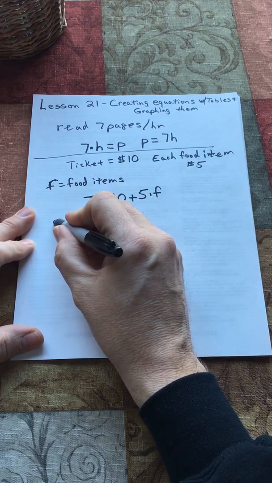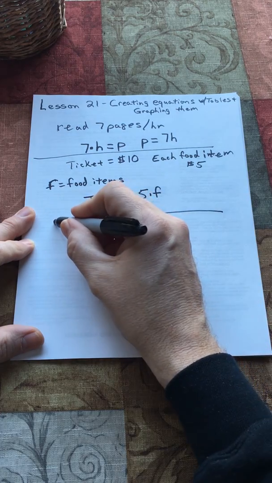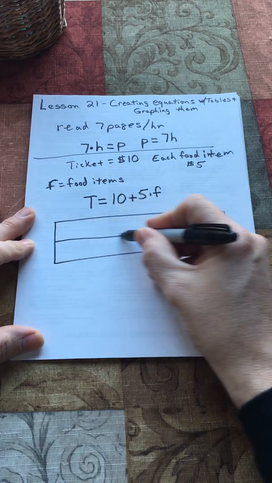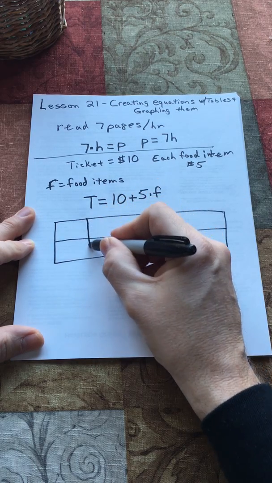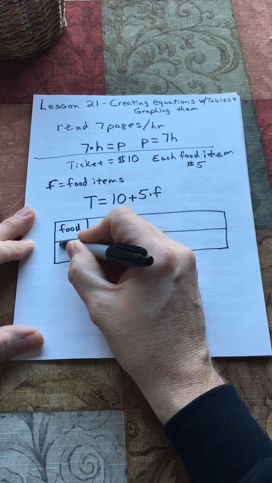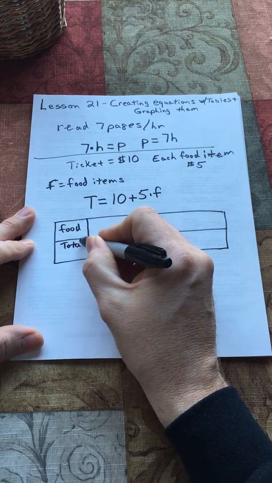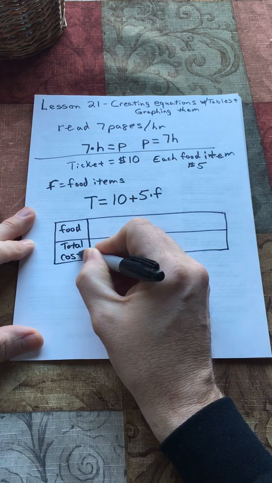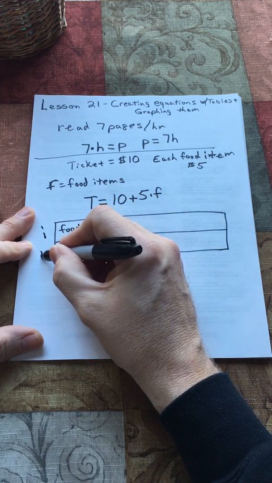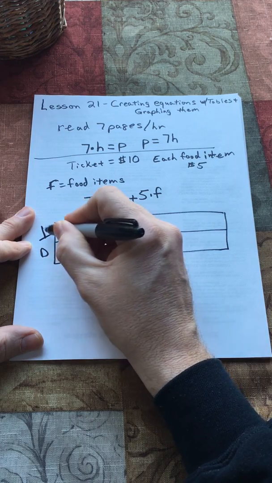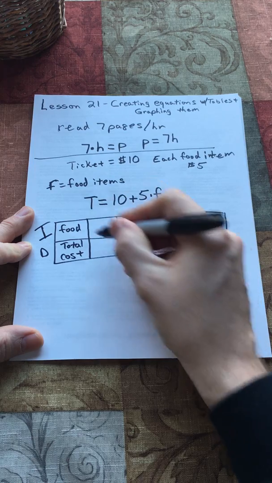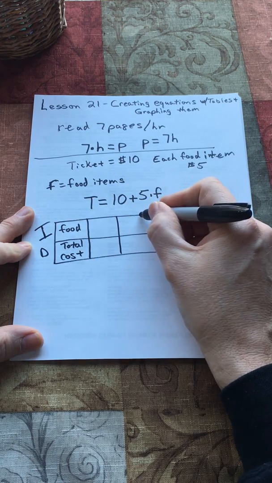Well, let's see about putting this in a table, okay? So it's really easy. So here's our table. This is going to be our food items, and this is going to be our total cost. This is our independent, and this is our dependent. I'm going to put a capital I there. Independent and dependent, these are our variables. So whatever we do in this one is going to change this one, okay?